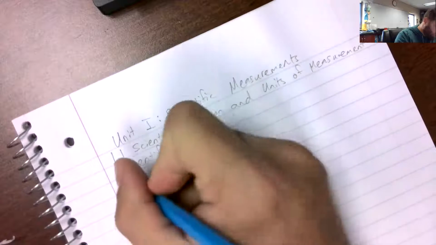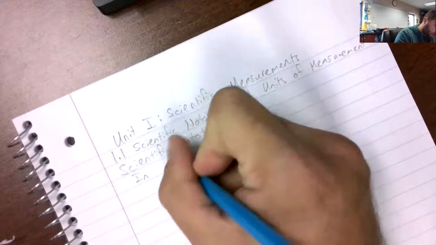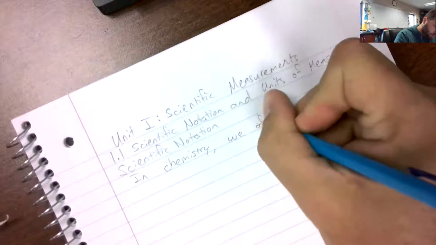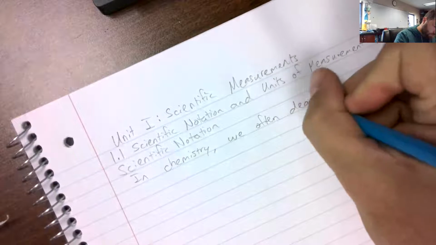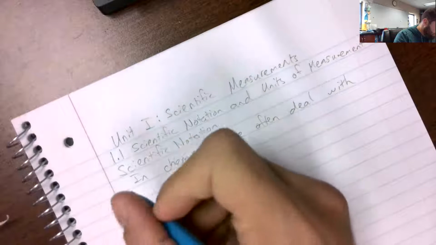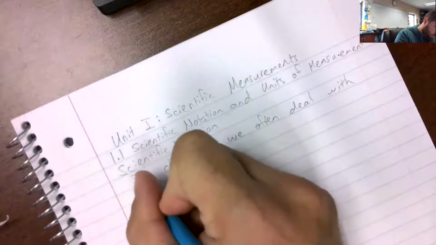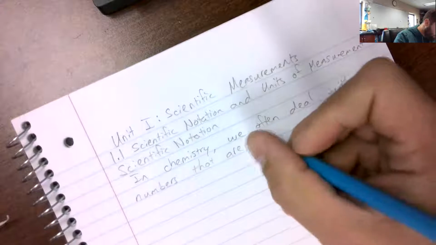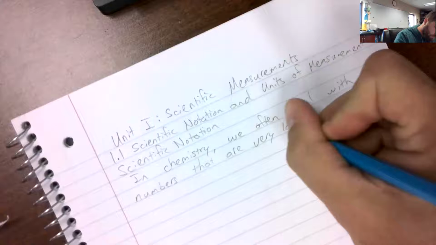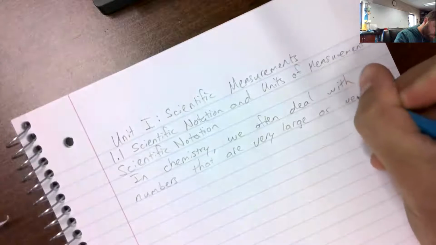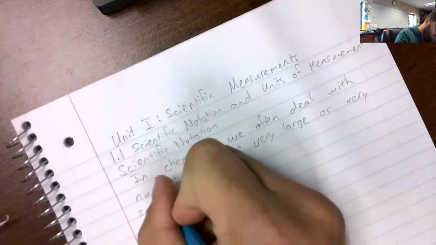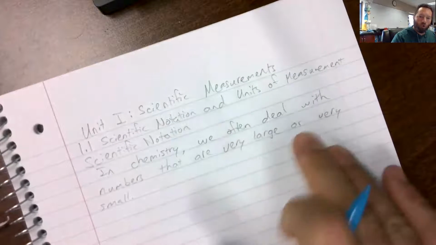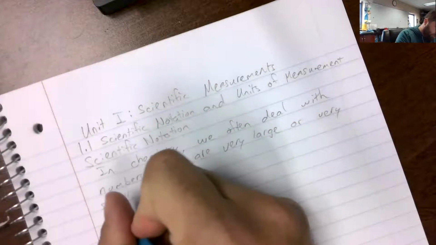So scientific notation. The idea is that in chemistry, in this class we're working with, we will oftentimes be dealing with numbers that are either very, very large or very, very small. A couple of examples for you.